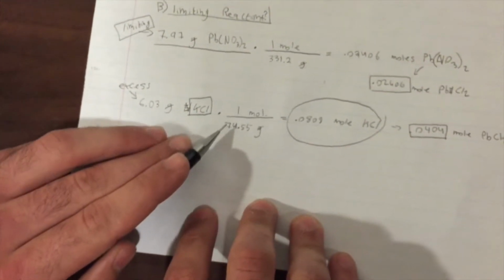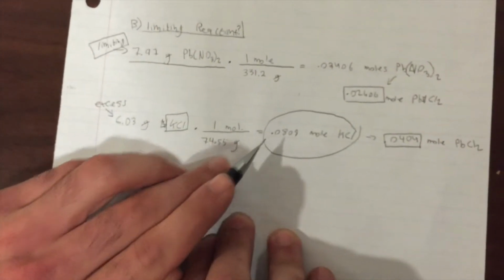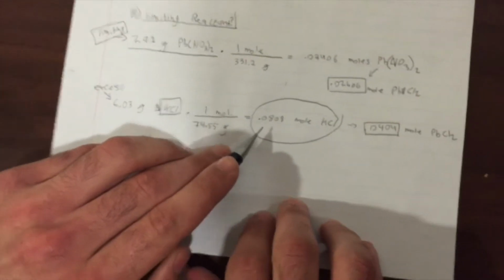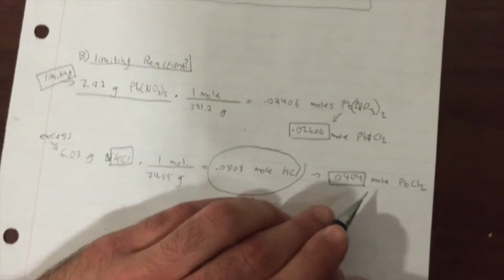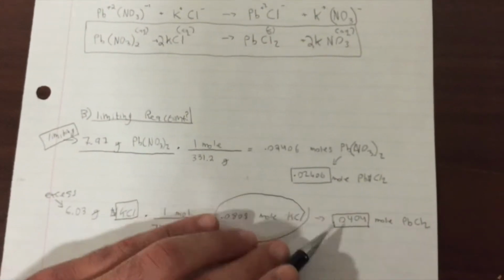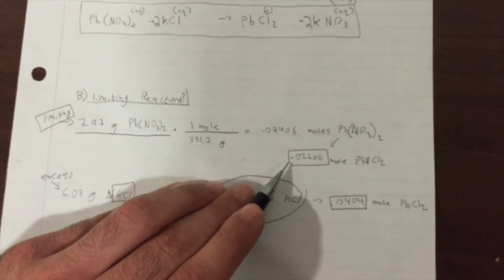Then we move on to the next reactant, which is 6.03 grams of KCl. According to stoichiometry, multiplied by the molar mass, by 1 mole over the amount of grams of molar mass, we get 0.0808 moles of KCl, which yields 0.0404 moles of PbCl2. Comparing these two, we see that PbNO3 is the limiting reactant because it yields less.